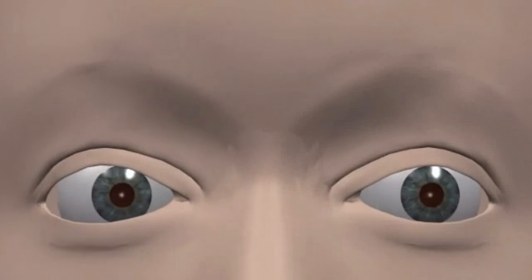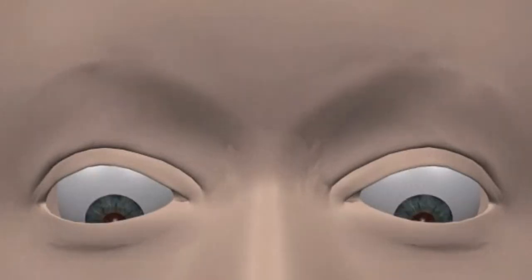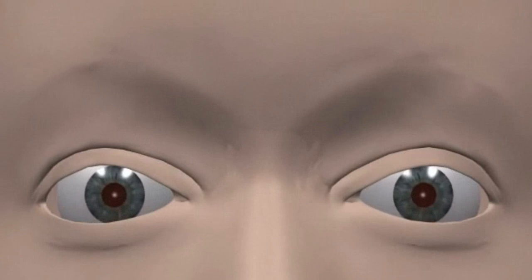Upgaze and downgaze are supraversion and infraversion, although the terms upgaze and downgaze are also used. Also, there is dextrocycloversion where the upper corneas move to the right, and levocycloversion where they move to the left.